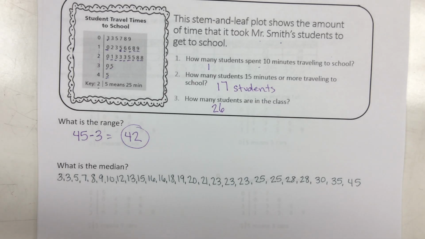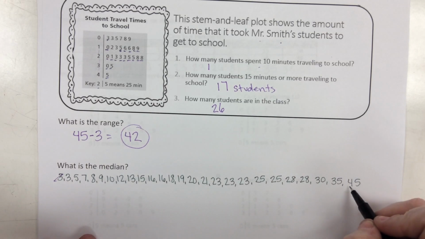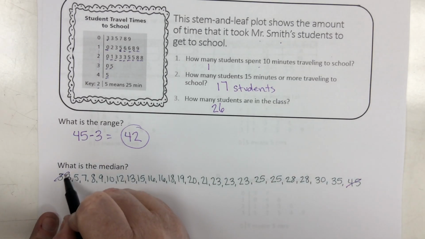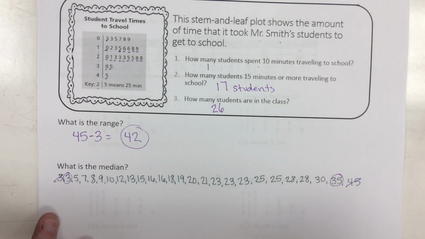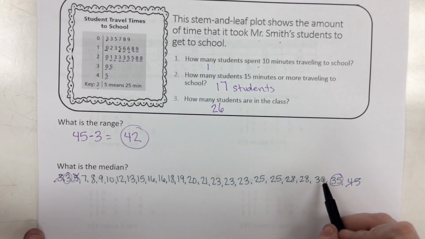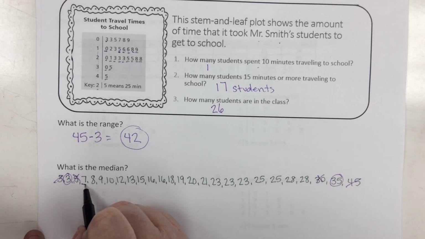So my median, again, is the very middle. I had 26, so that means there's an even number. So my median is going to be between 2 numbers. So I'm going to mark out my 3 and my 45 together. I'm going to mark out this 3 and this 35 together. I'm going to mark them out in pairs, my 5 and my 30. I'll underline the 7 and the 28.